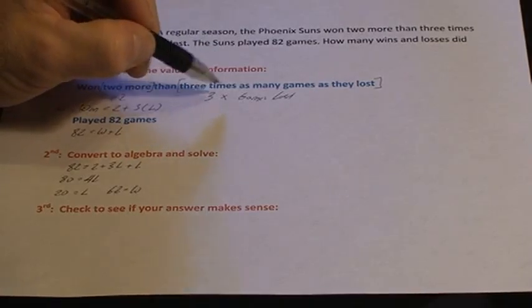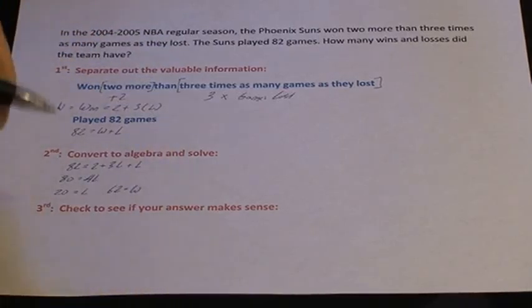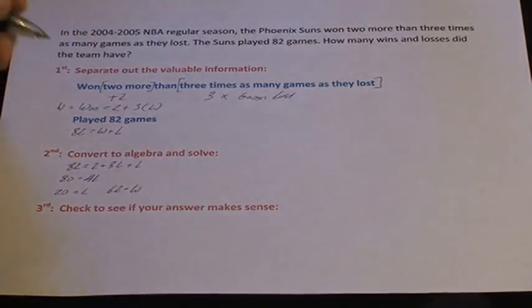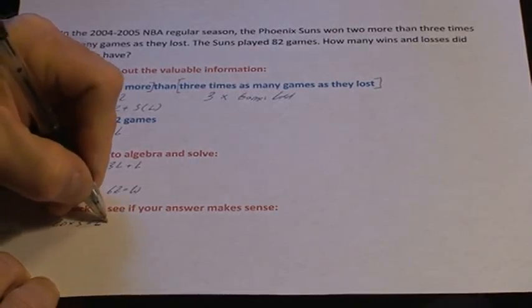Now, if we know that we have 3 times the games lost in this original statement right here, the number of losses is 20. 3 times that, 20 times 3 equals 60.